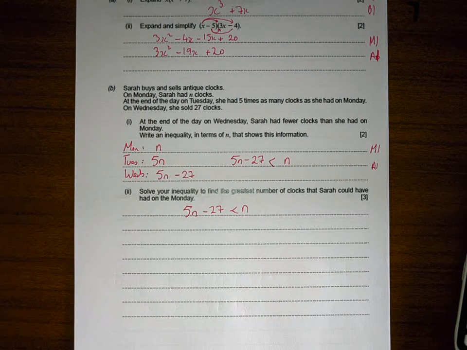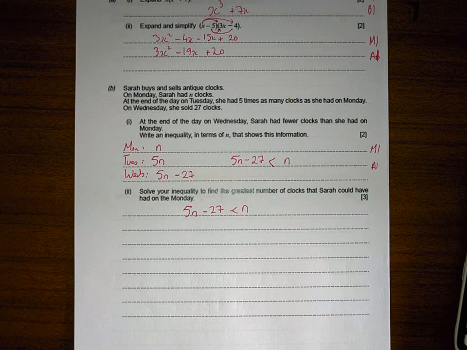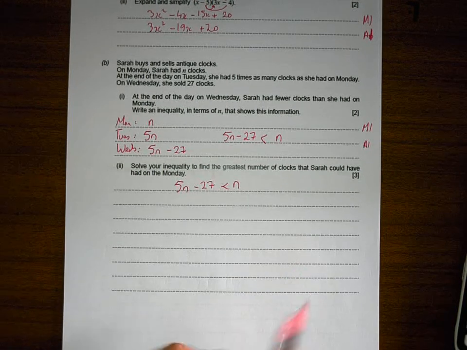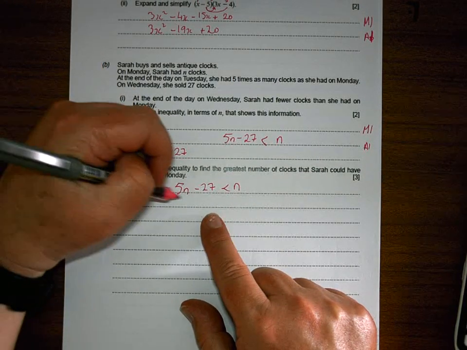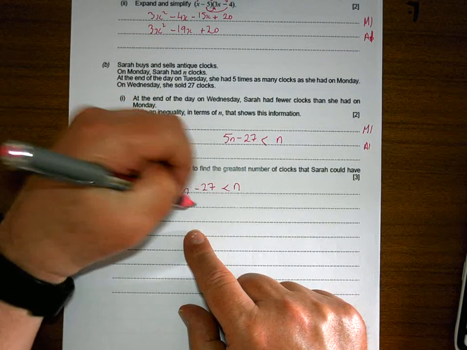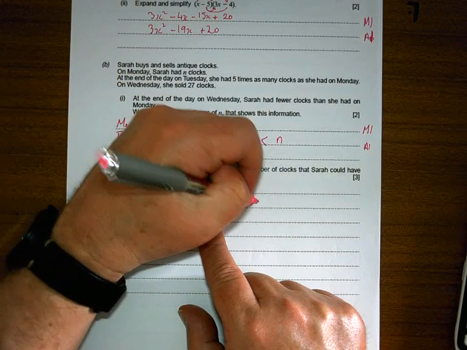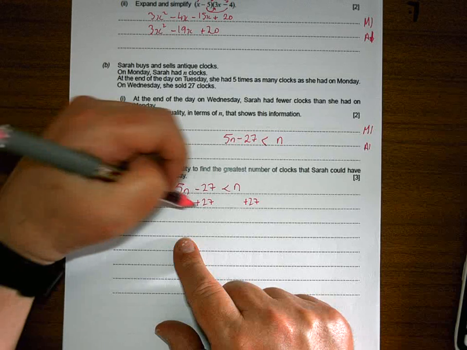When we're solving an inequality, we treat it in exactly the same way as we would if we were solving that as an equation. The only difference comes if we end up multiplying or dividing by a negative number. If that happens, we flip the inequality to the opposite direction. That's not going to happen in this case. The first thing I'm going to do is to try and get the 5n on its own by getting rid of the 27. It's a minus, so I have to add 27 to that side. And to keep the balance, that means I have to add 27 to that side as well.